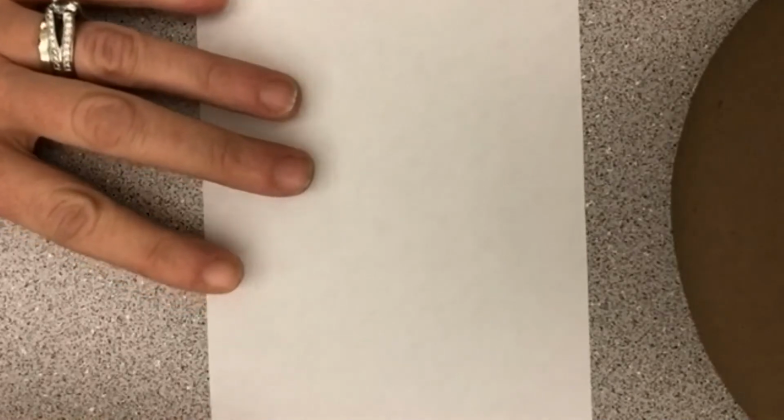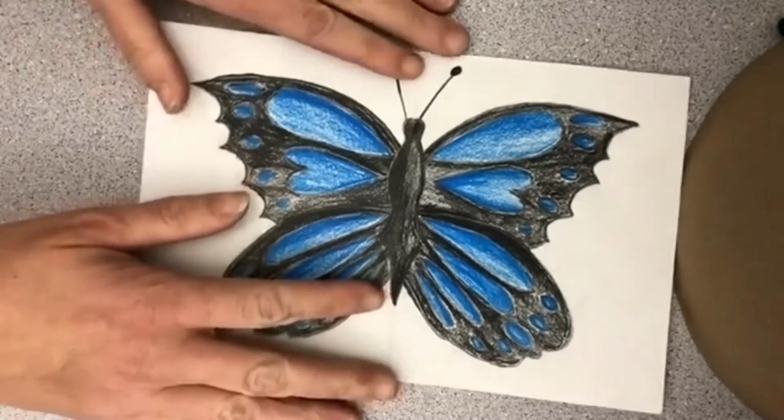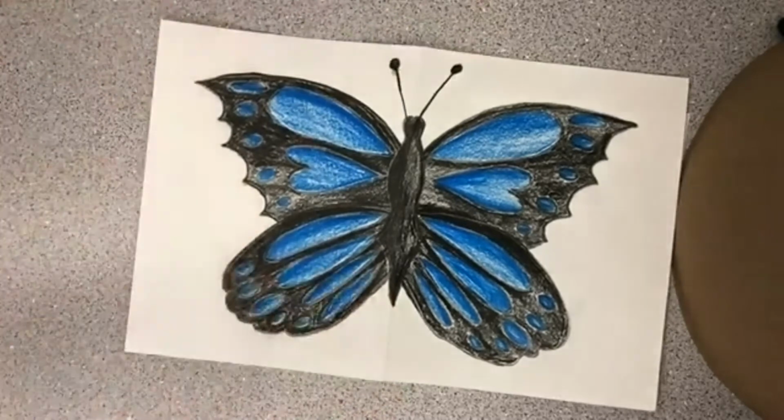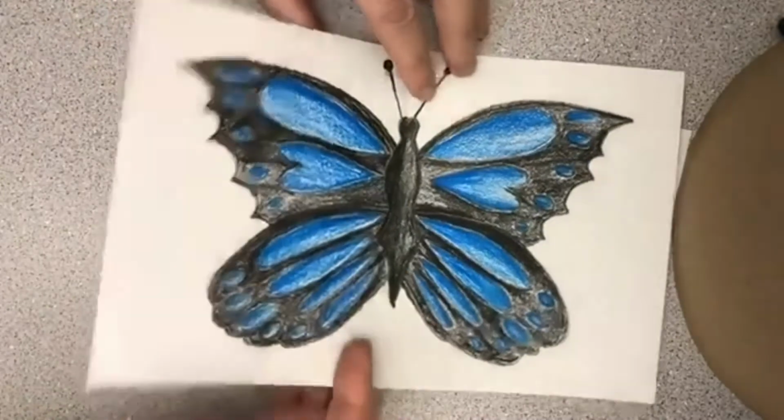All right, so the first thing I'm going to do is take my paper and raise up my document camera a little bit. So just hold on one second. Okay, sorry about that. This is a little bit clearer. I raised the camera up for you guys. So you can see that when I fold this down the middle, this butterfly is exactly symmetrical, okay?